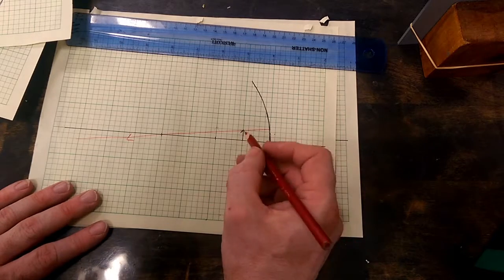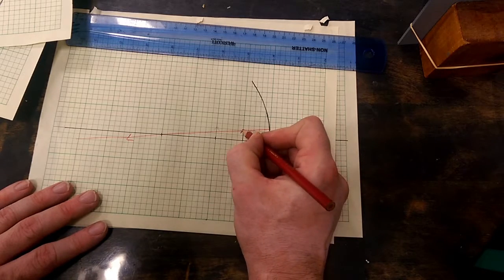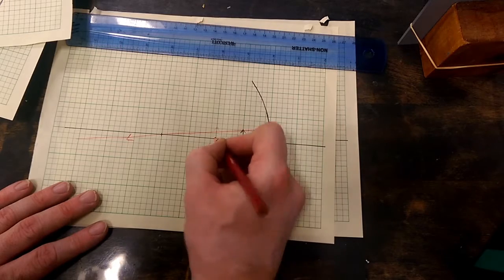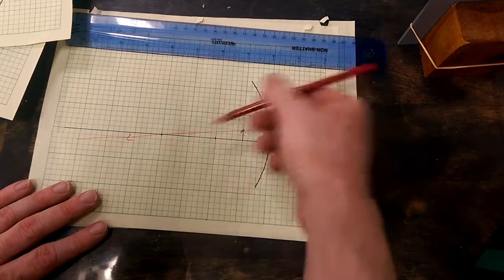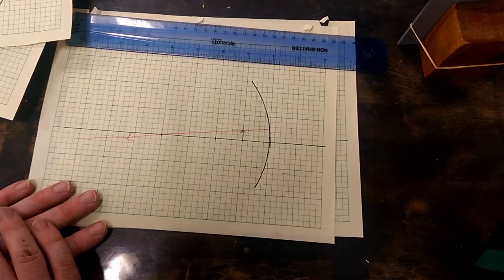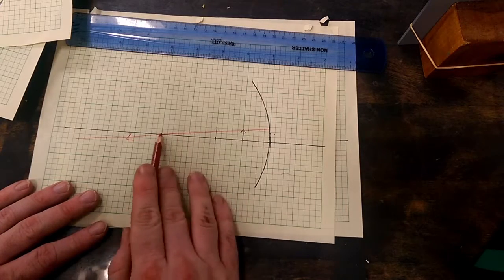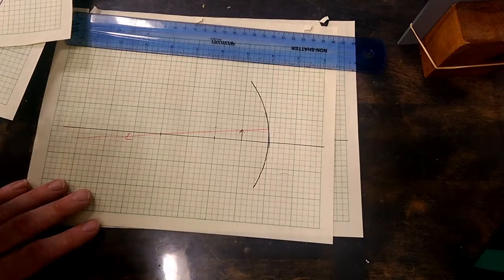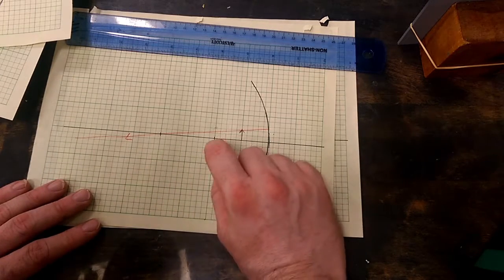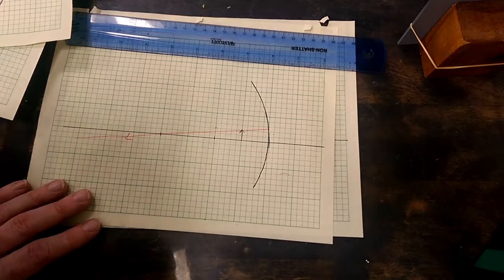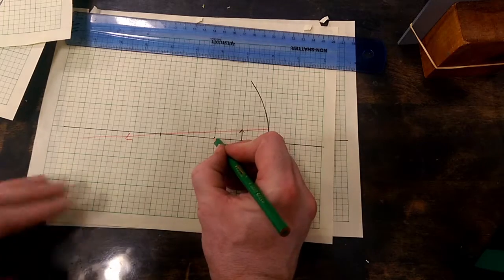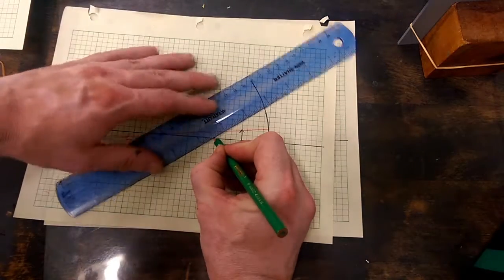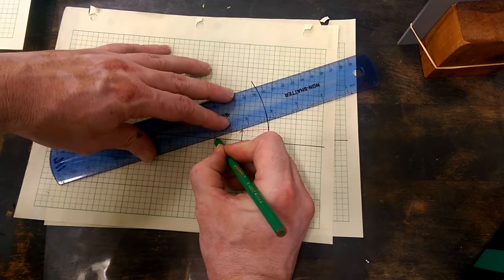Now, I can't draw a ray from the tip of the arrow through the focal point and then reflecting off the mirror, because the focal point's on the wrong side. I can, however, do the same trick, if you want to call it a trick, I don't think it really is, of drawing a ray from the focal point to the tip of the arrow and then on to the mirror.